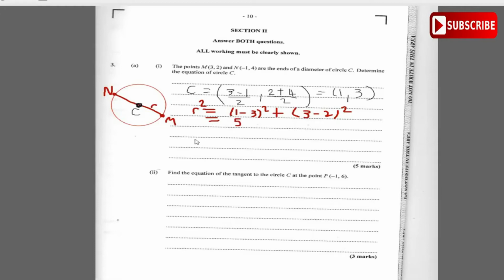Now the equation of the circle is x minus 1 squared plus y minus 3 squared is equal to r squared, and r squared is equal to 5. That's the equation of the circle. Nice and very easy.